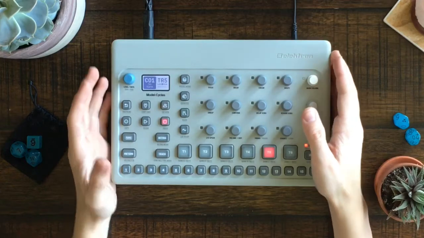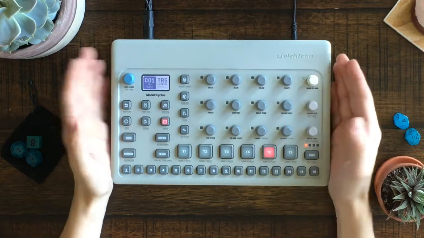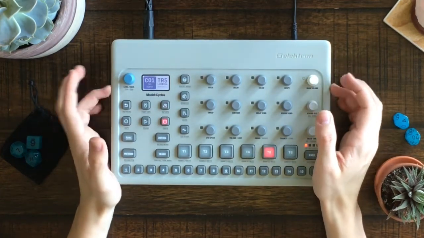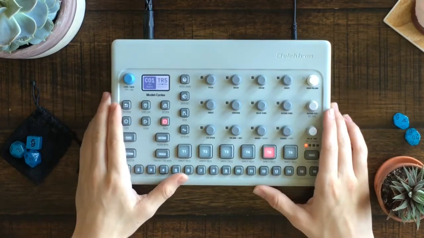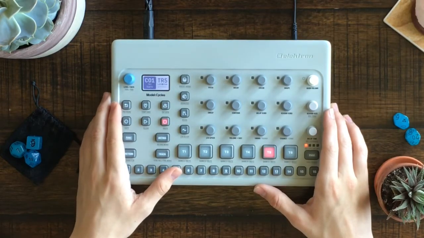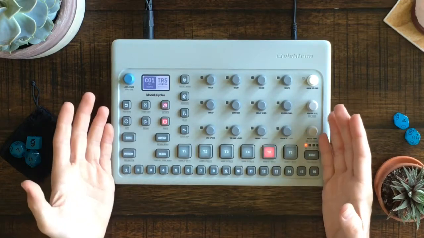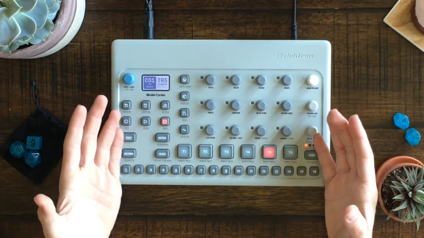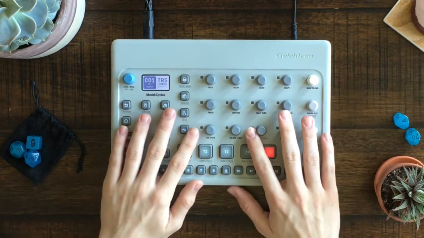Eventually I'll be making a jam video on just an entire track start to finish on the Model Cycles, but for now this has been a quick overview of the Model Cycles. I really like it.